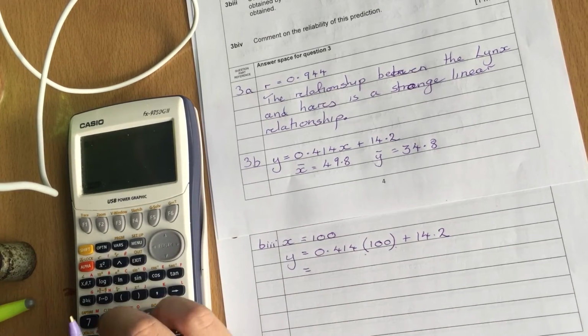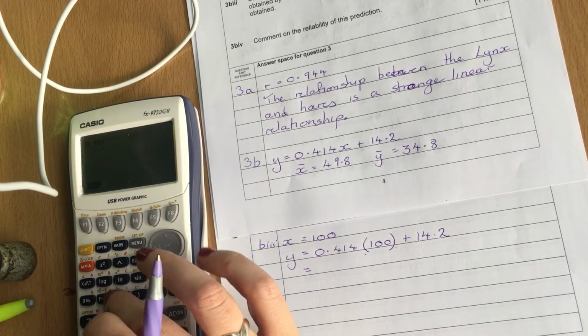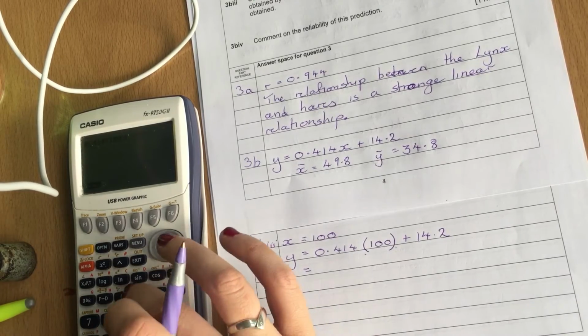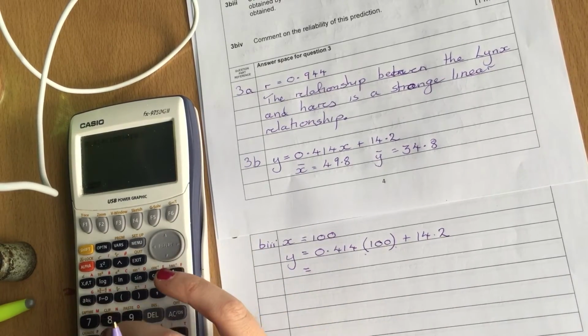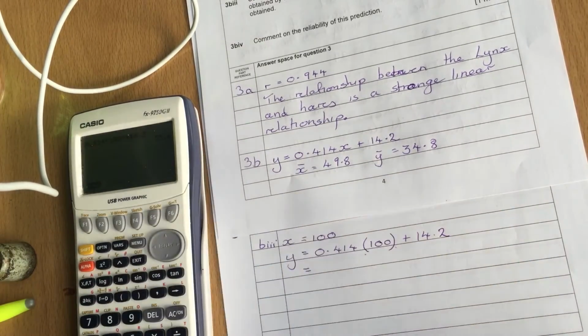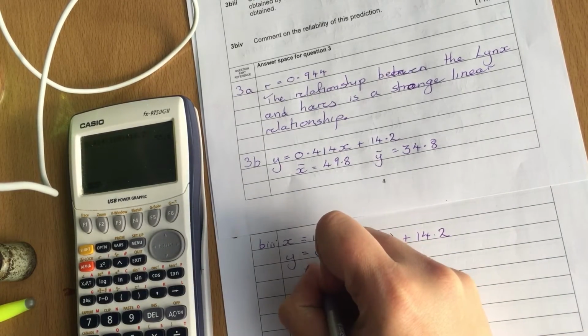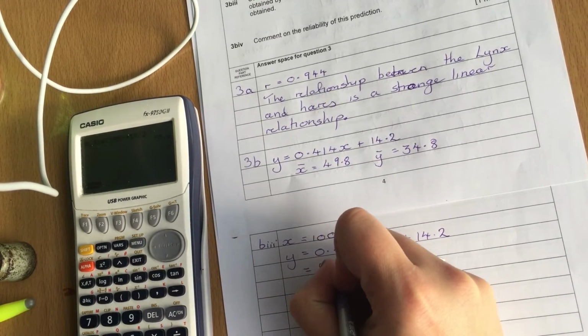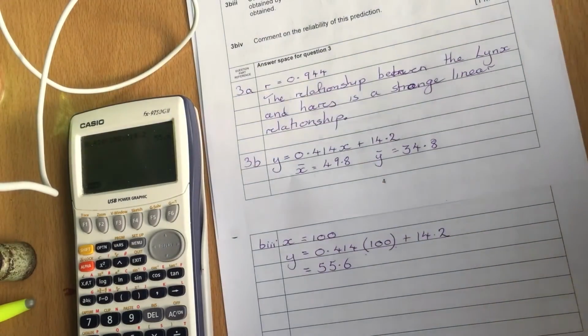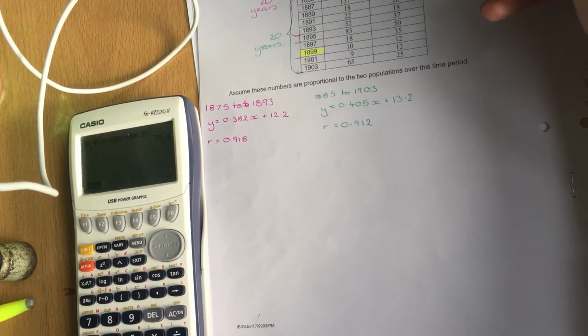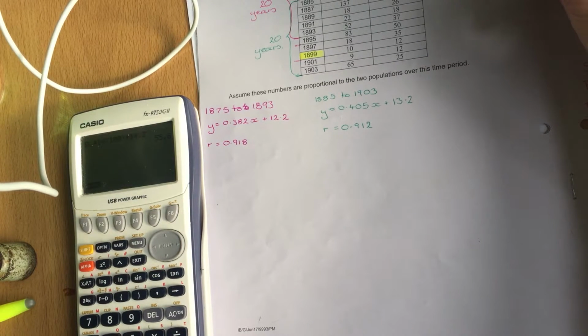Let's actually put this in properly. 0.414 brackets 100 plus 14.2 is 55.6. So that sounds just about reasonable on the basis that actually if we're looking at something that's about 100, we've got something in the region of 50 to 60.